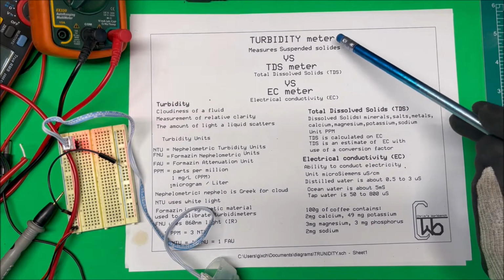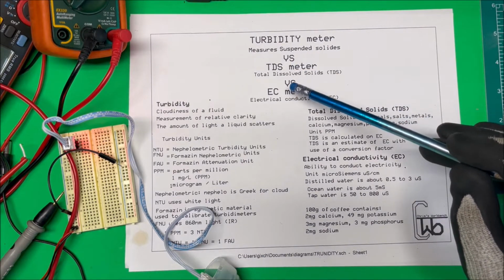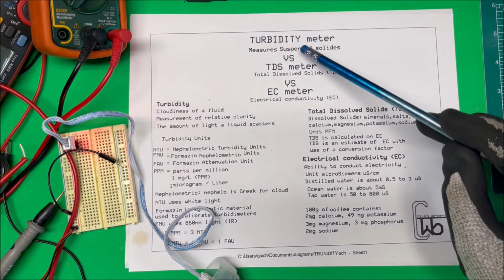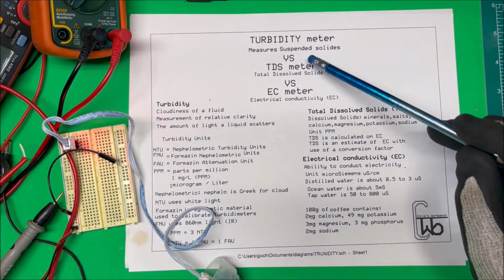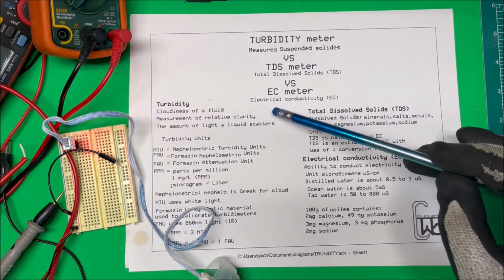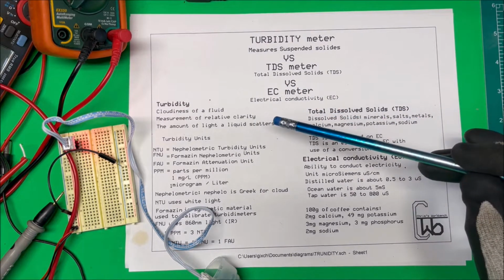Let's talk about turbidity meters versus TDS meters and EC meters. Now, a turbidity meter measures the suspended solids. A TDS meter measures the total dissolved solids, and an EC meter just measures the electrical conductivity.